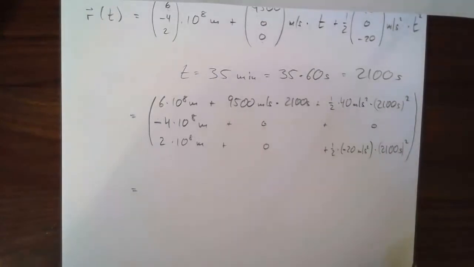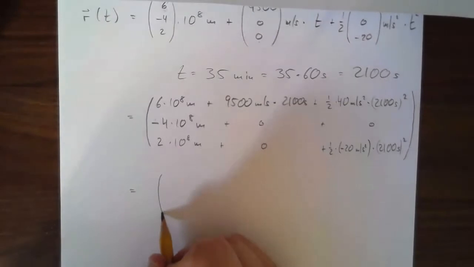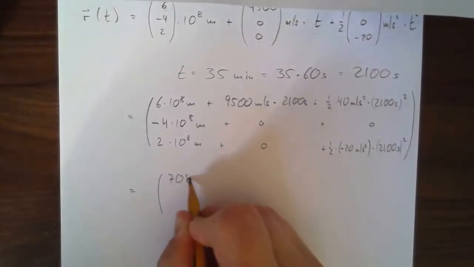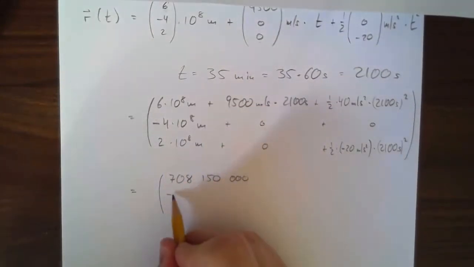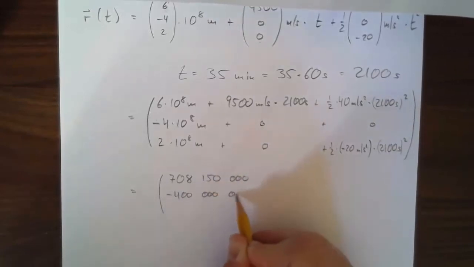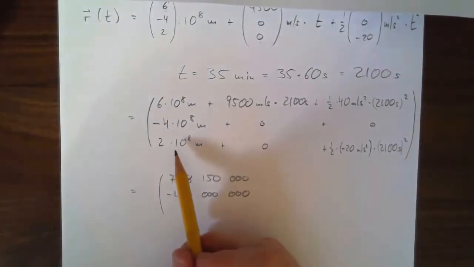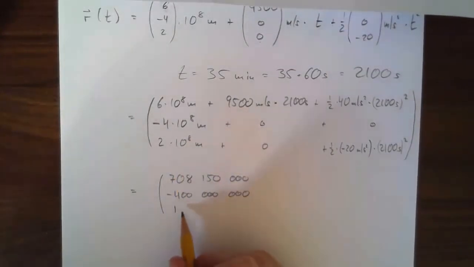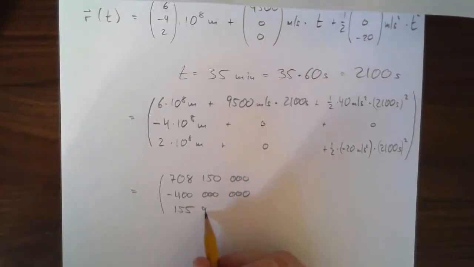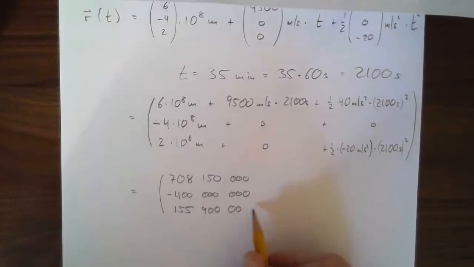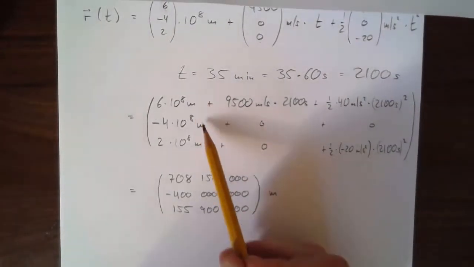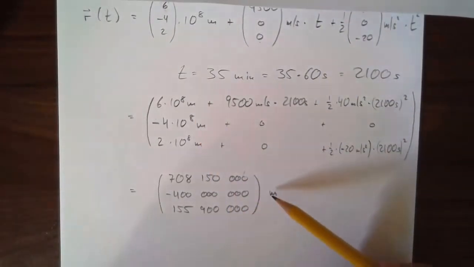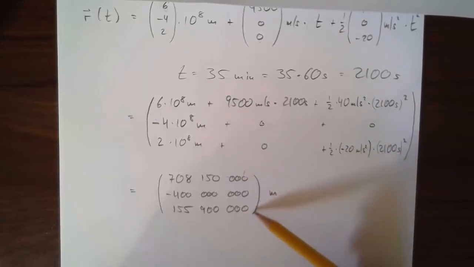Okay, now the math, according to my calculation, says that the top becomes 708,150,000. Then this one is easy. This is just minus 400 million. And then the last one comes to, I think, 155,900. No, 155,900,000. This is all in meters. Notice I can write the unit inside every component or just outside, because then, just like a number, it multiplies every component. So this meters, this meters, this many meters.